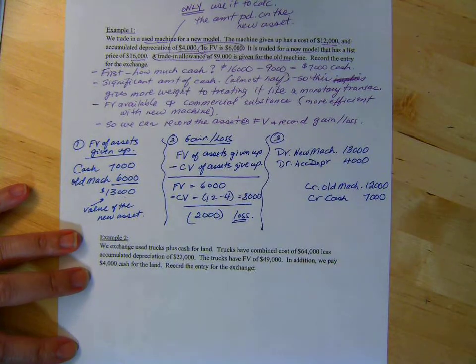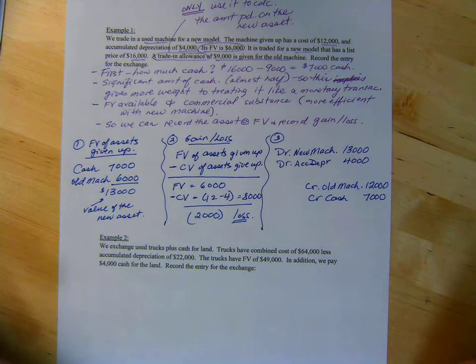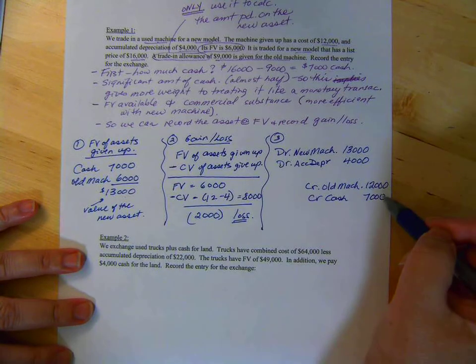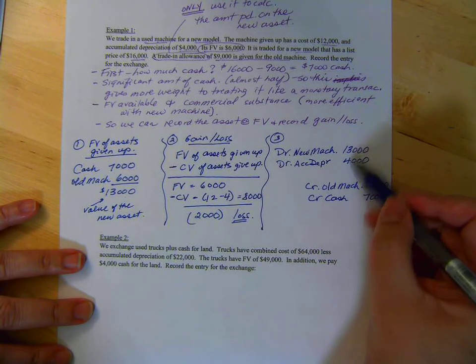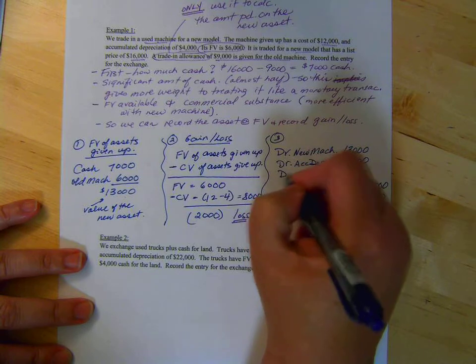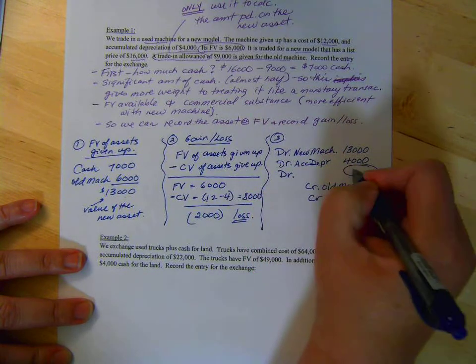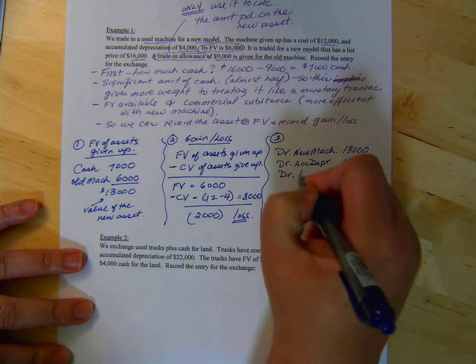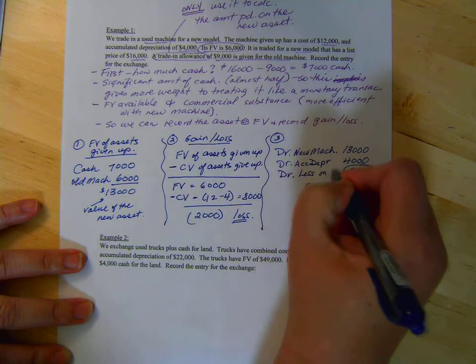Okay, last thing you do is make it balance. 12 and 7, that's 19, against 17. So we're short by 2,000. It's a debit, so it's a loss on sale.